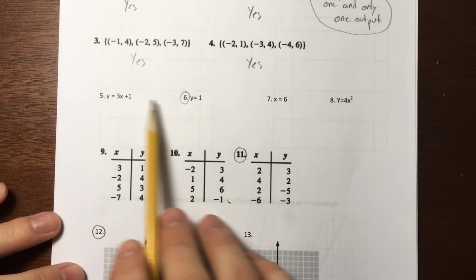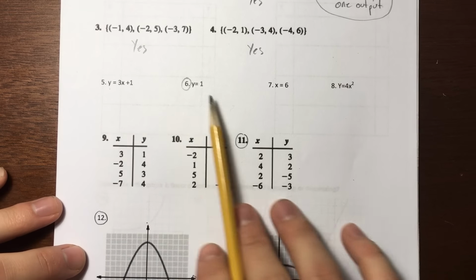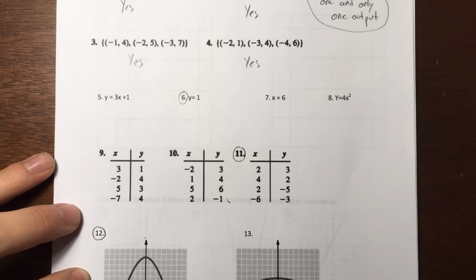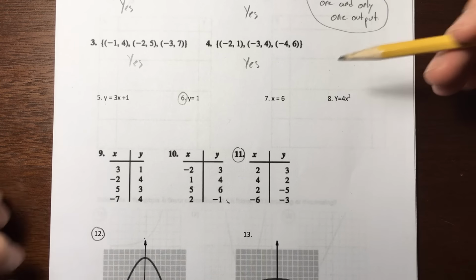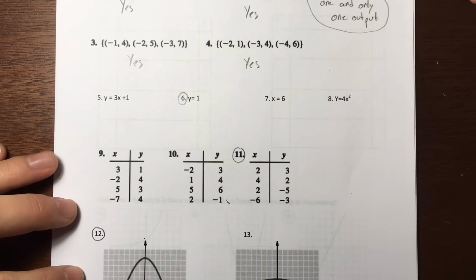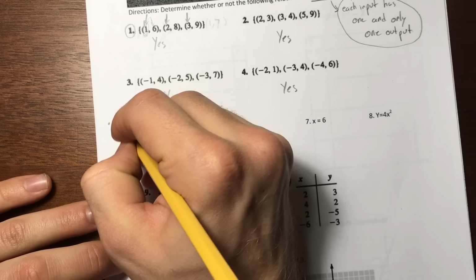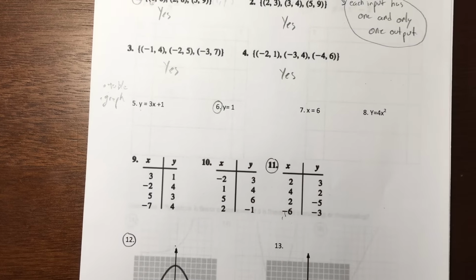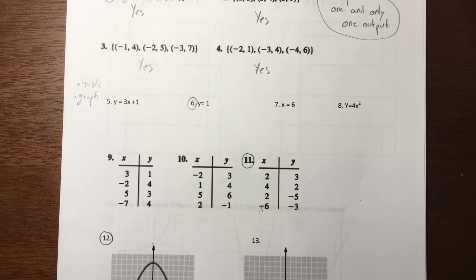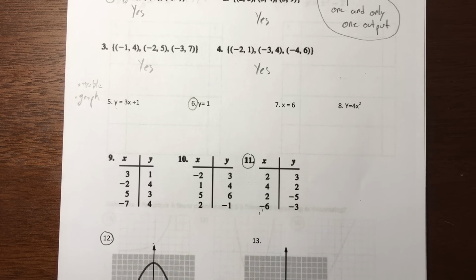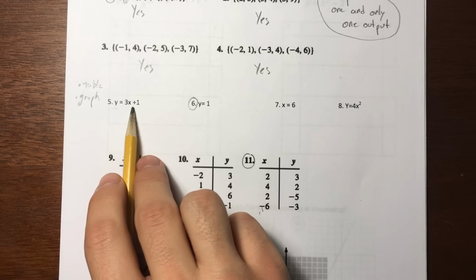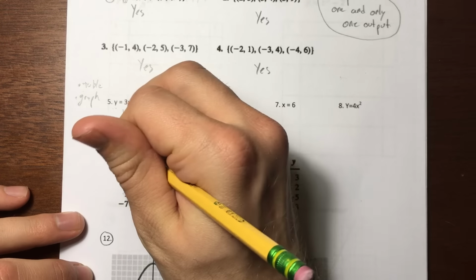All right, so looking at numbers 5, 6, 7, and 8, we're asked if these are functions or not. I think the best way for you to do these is get out a piece of scratch paper or graph paper, and you can either make a table or a graph. I think the tables would probably be the most clear, and then putting them on the graph, but we're just going to do some sketches here. For number 5, I see that this is an equation written in slope-intercept form, so I'm just going to sketch a quick coordinate plane.